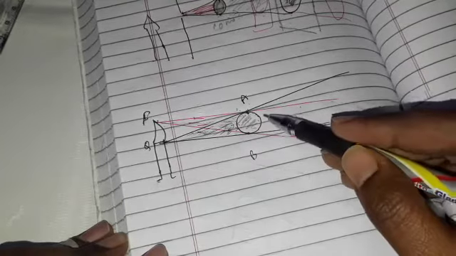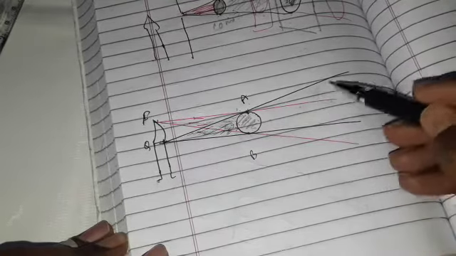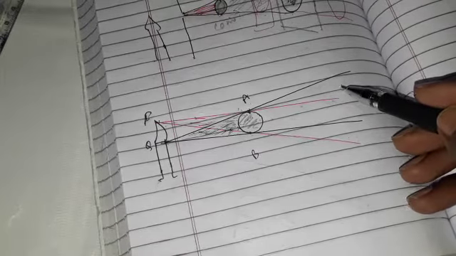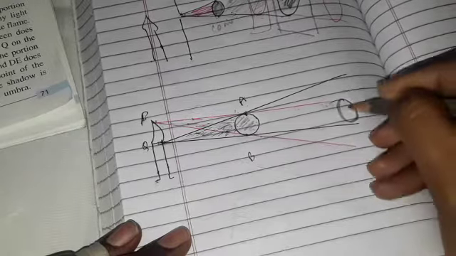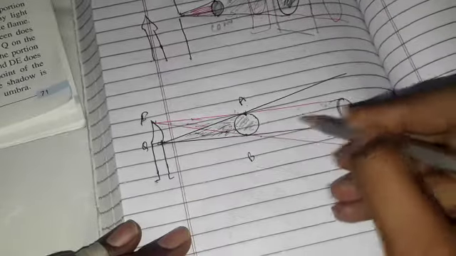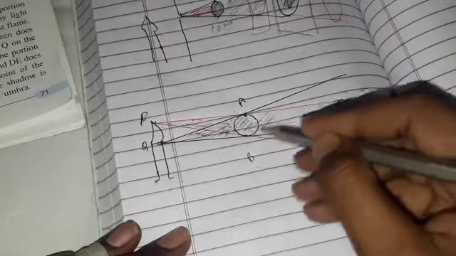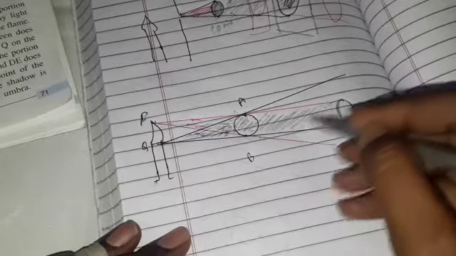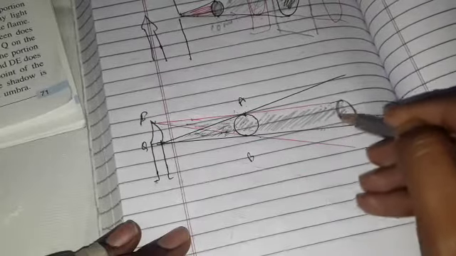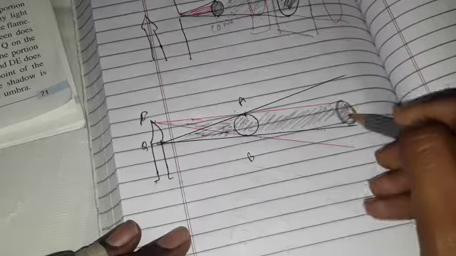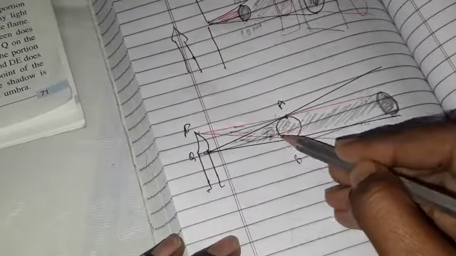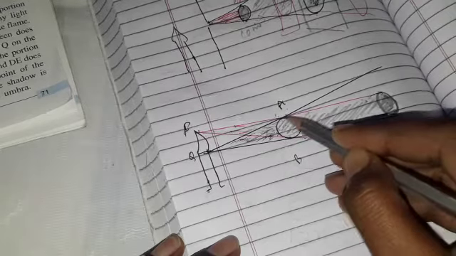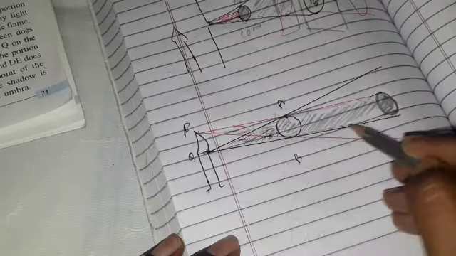Now, class, not only umbra but also penumbra is formed. Because of these two inner rays, this portion is totally black, so this forms a shadow which is the umbra. You can see, class, this is your coin and the rays are going in this direction and in this direction.